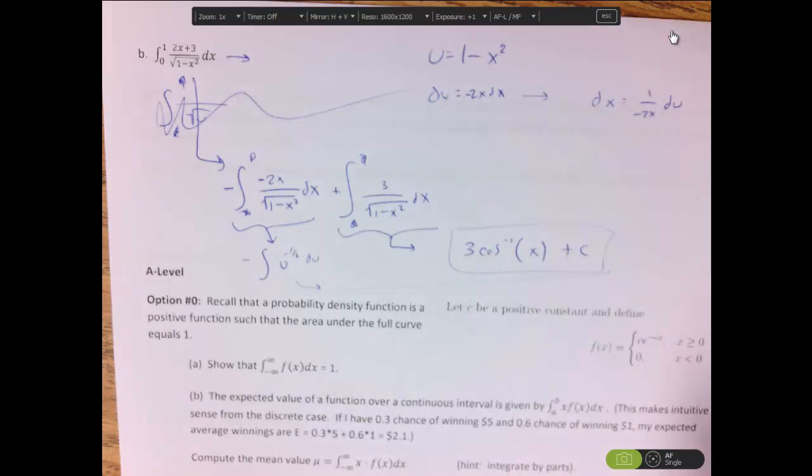Excuse me. You can just straightforwardly evaluate it from 0 to 1 to determine whether or not it converges or diverges.